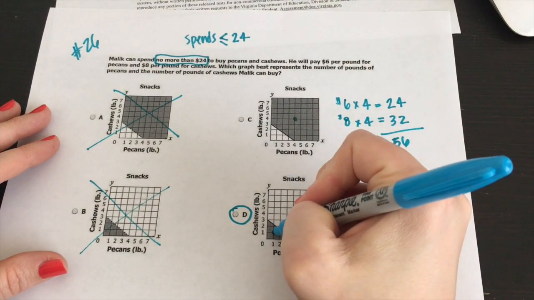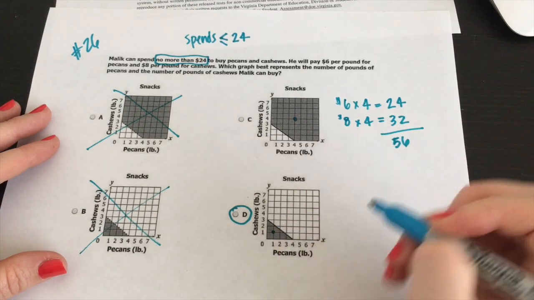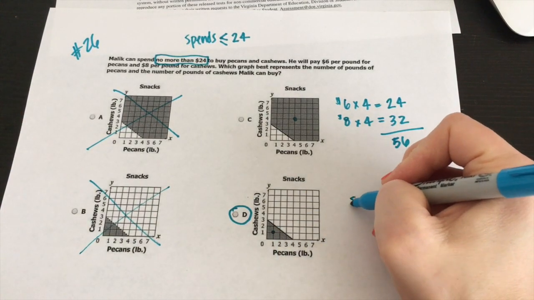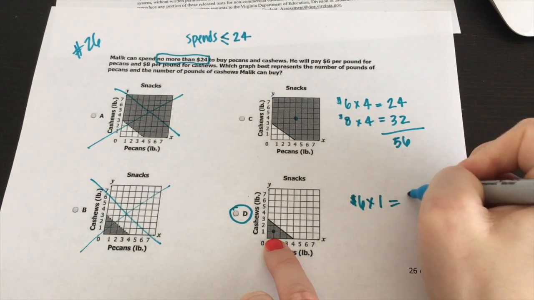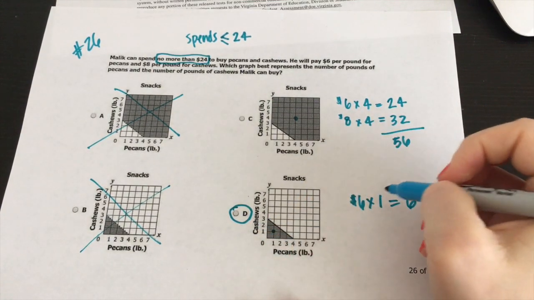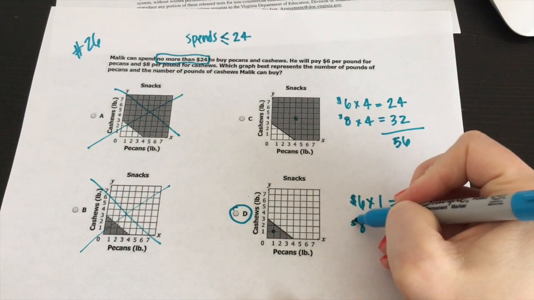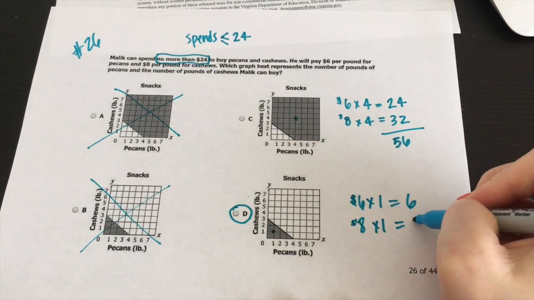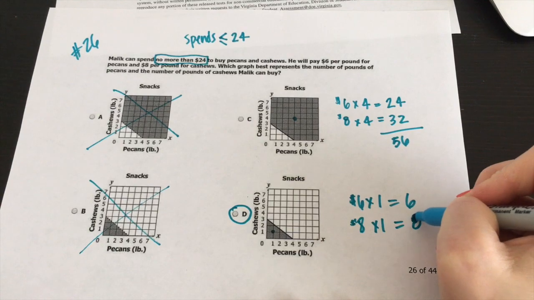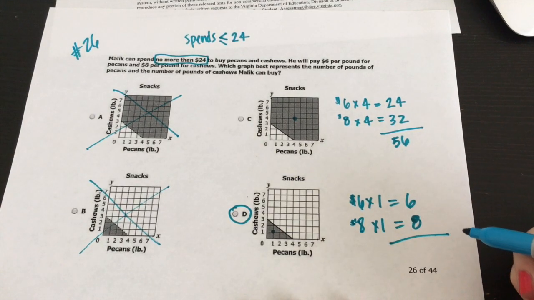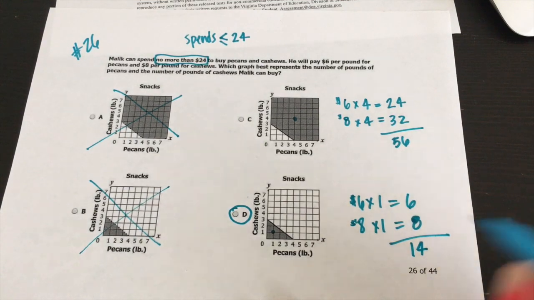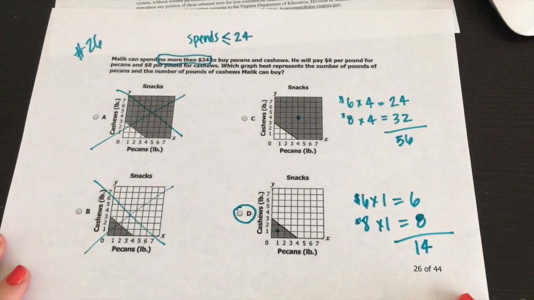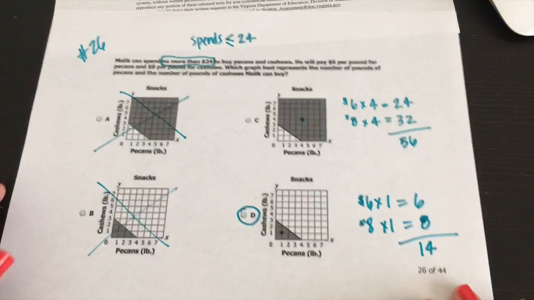Just to check that this one works, let's do this point right here. If we have $6, and then we're going to go up to 1, that is equal to 6, and $8 to 1, that's 8. Oh, my 8 messed up. And it's 12, 13, 14. $14. That one works. That's number 26.